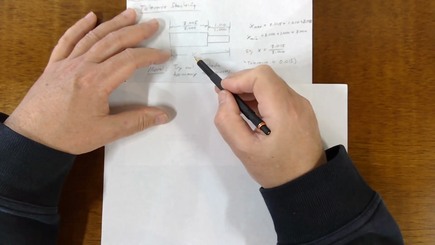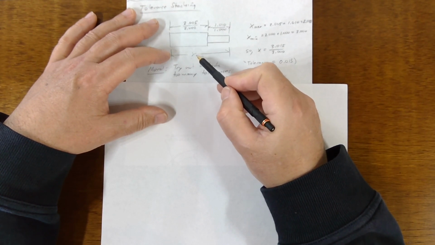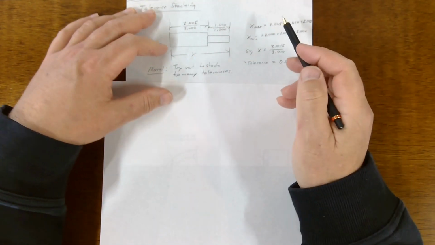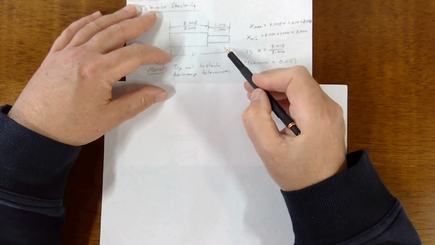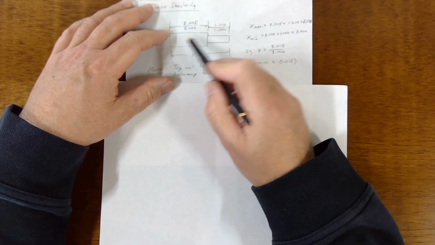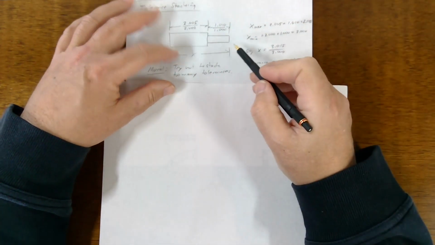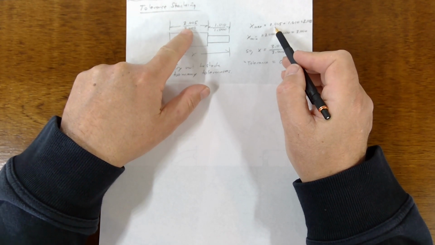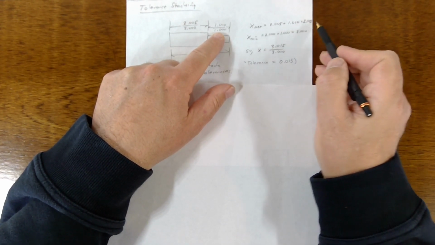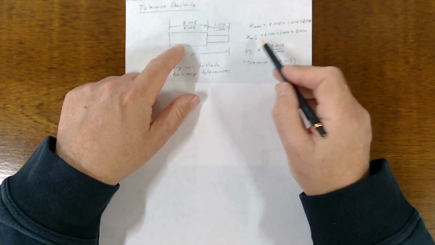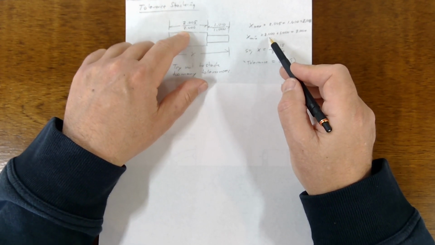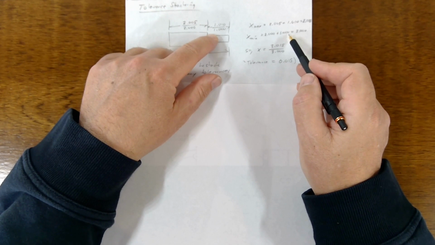And so what's the tolerance on X? The range of acceptable values on X: there's going to be a max value and a min value. The max value on X happens when this distance here is at its max, and this distance here is at its max. So X max is this biggest value over here, 2.005, plus the biggest value over here, 1.010. So it's going to be 3.015. And then the minimum X value, the smallest that X could be, is this smallest value, 2.000, plus this smallest value, 1.000, or 3.000.